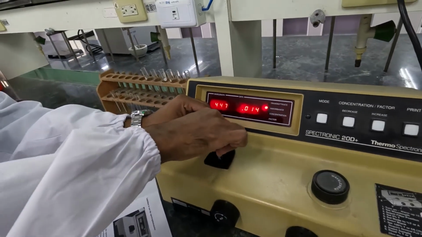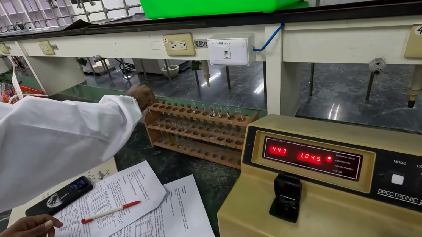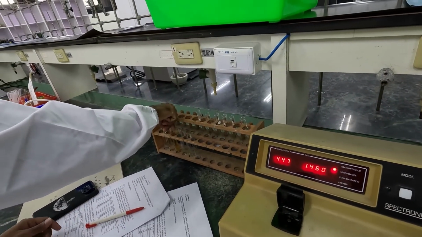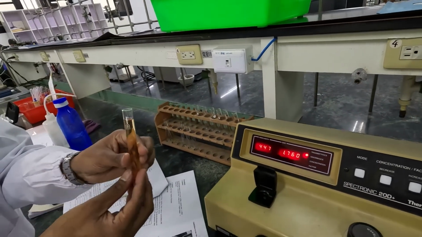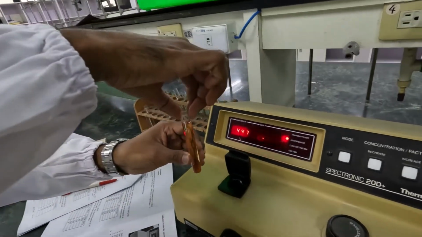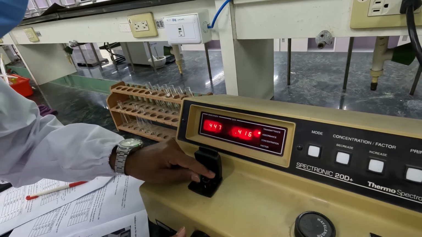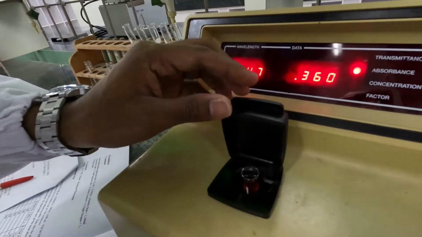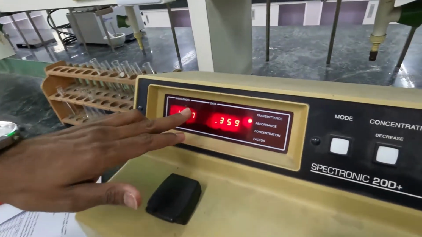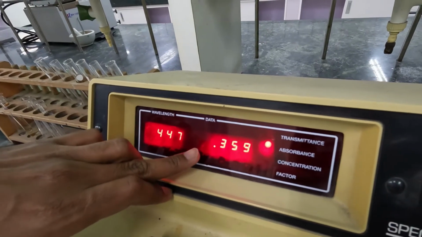After that you can remove your blank sample, and this is sample number 2, and you can put it into the spectrometer, close the lid, and measure the absorbance value.